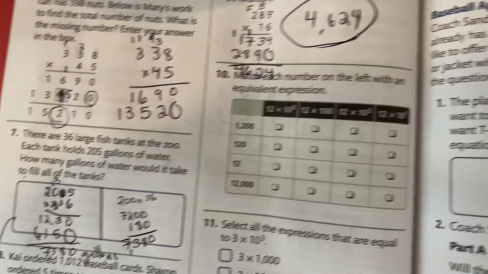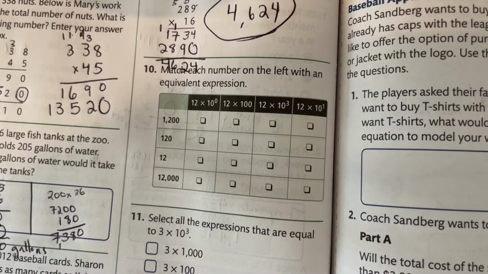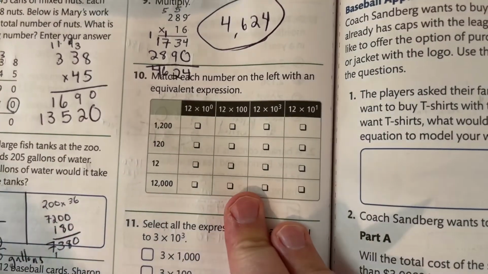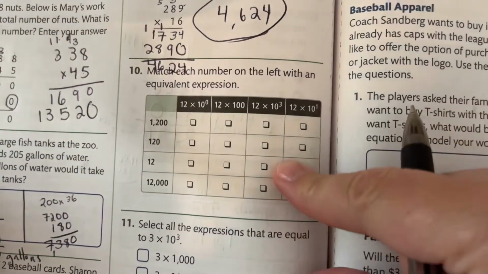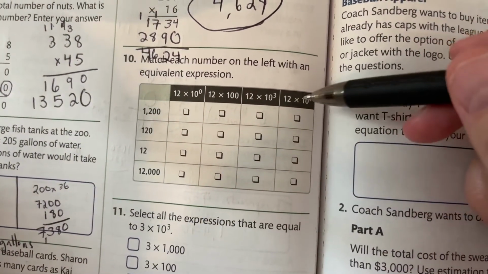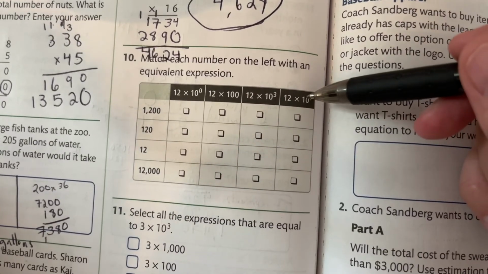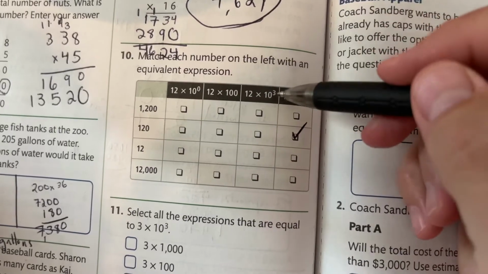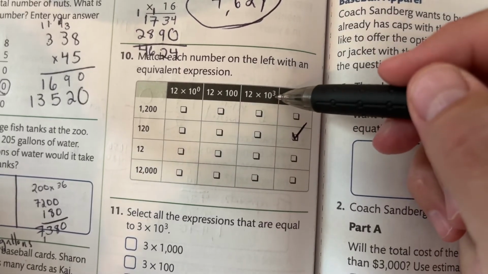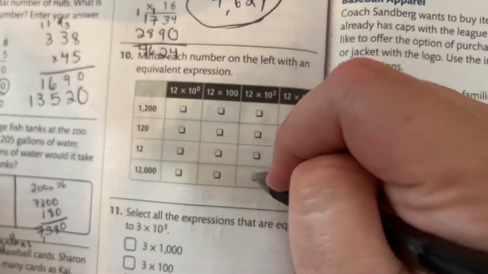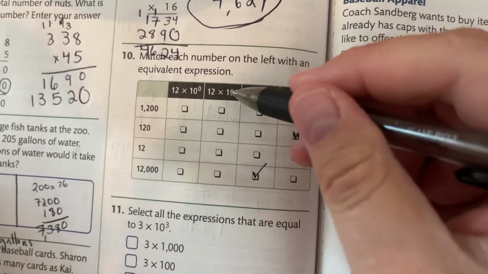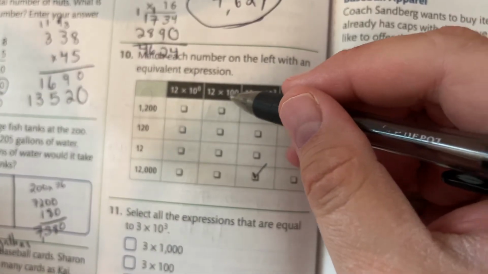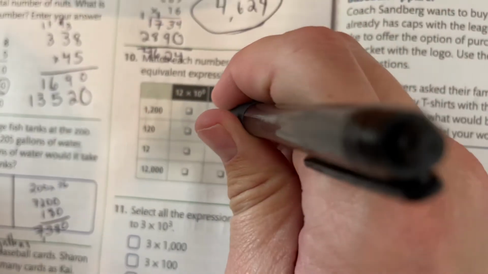If you can do this, you know how to, oh, come on. Oh, okay, no, never mind. I said, oh, come on. Let's just look. 12 times 10 to the first power, so there's just going to be 1 zero in the answer. It's going to be 120. 12 times 10 to the third power is going to have 3 zeros, so it's 12,000. 12 times 100 is going to have 2 zeros, so it's 1,200.